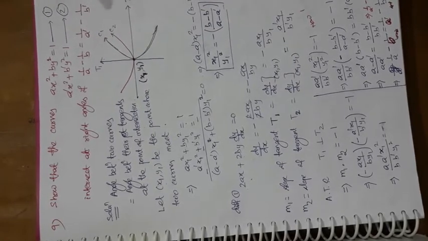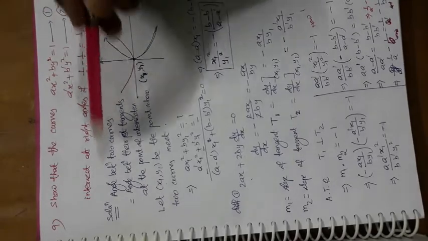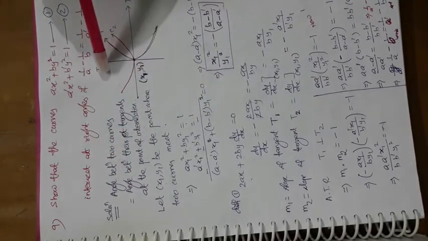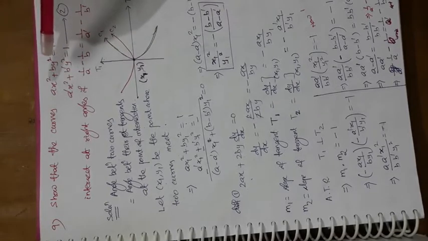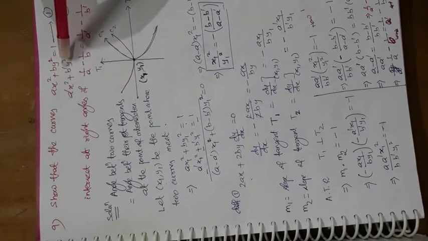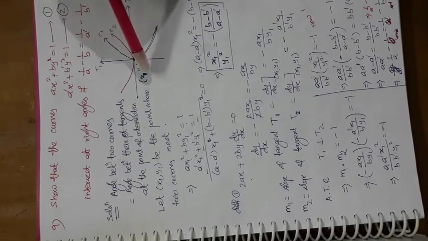We already know from the previous question that the angle between two curves is the angle between the two tangents at their point of intersection. The angle between two curves is equal to the angle between their tangents at their point of intersection. Look here. If we solve and find the point of intersection, then it will be very difficult. So let (x1, y1) be the point where the two curves meet.